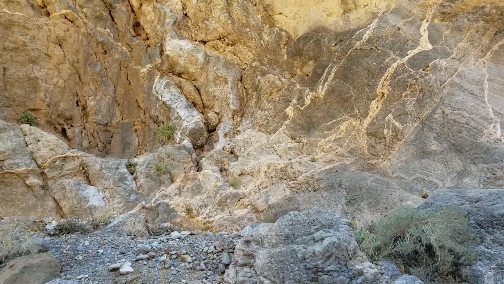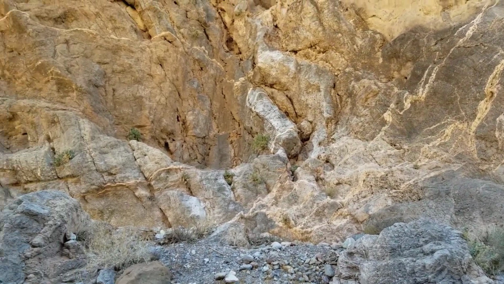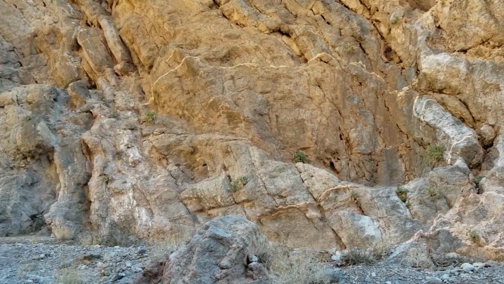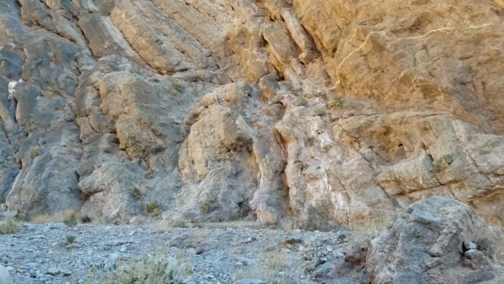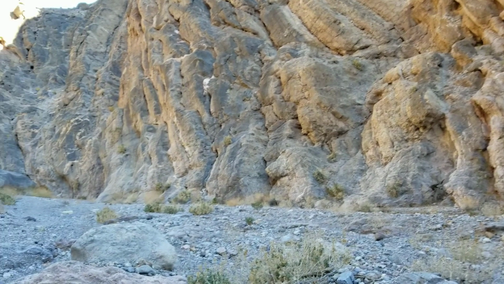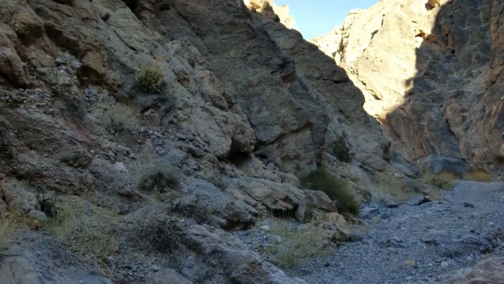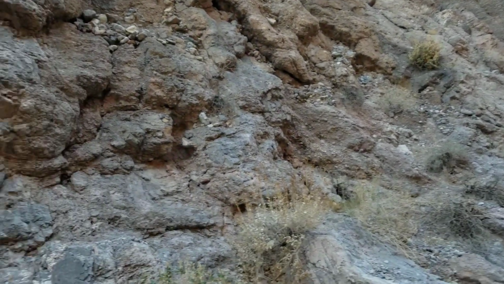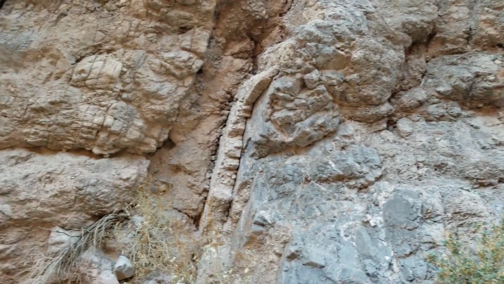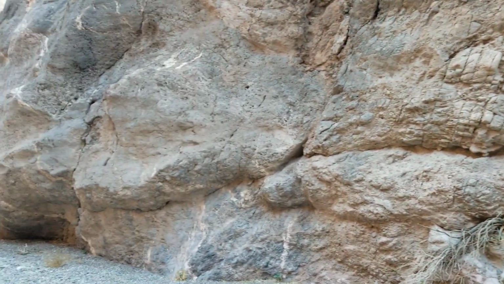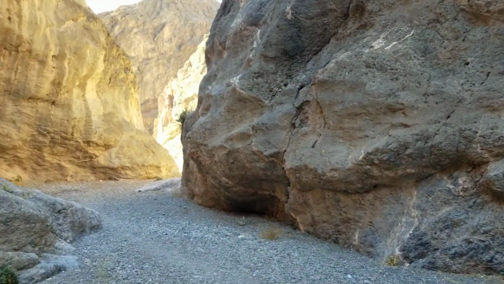Look at the walls of this canyon. There's something interesting at every turn. It's looking up the canyon. And now we're looking down the canyon.